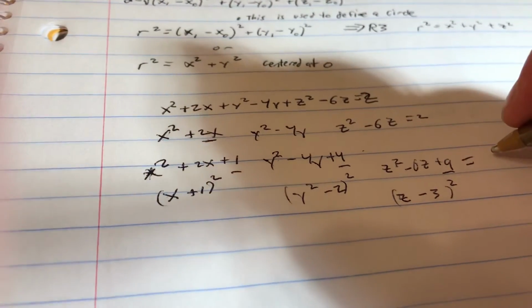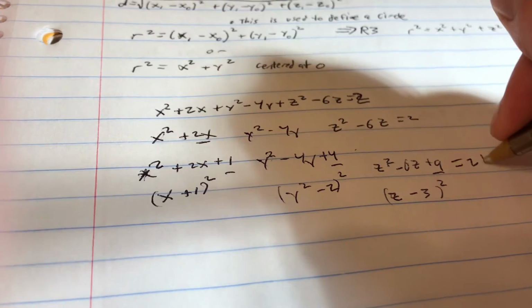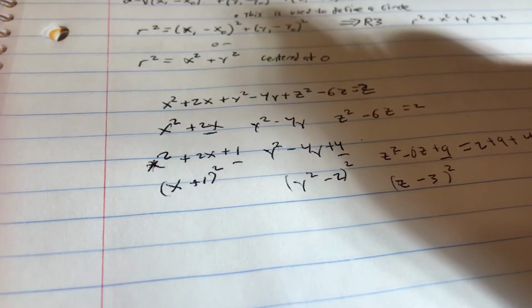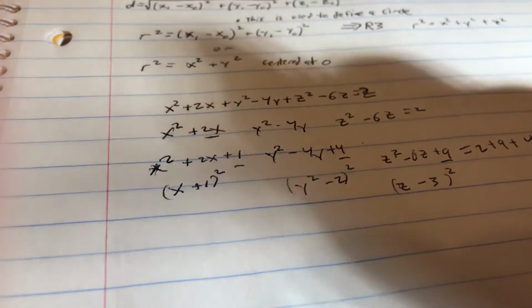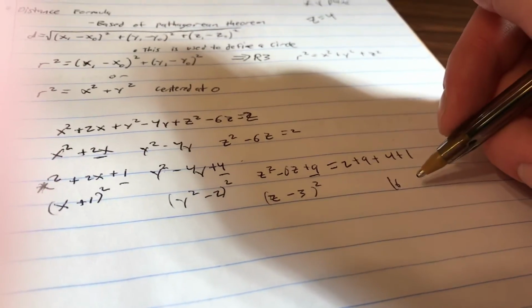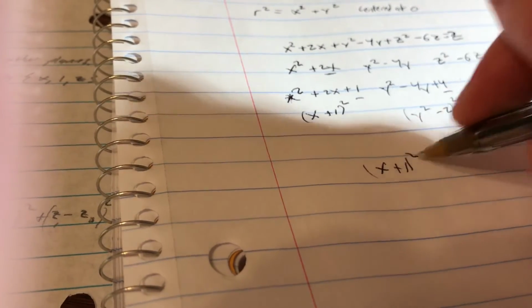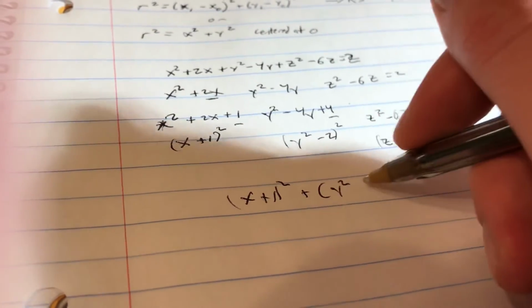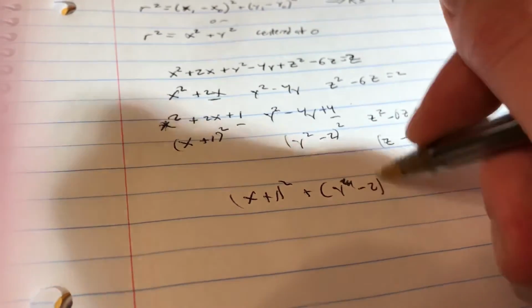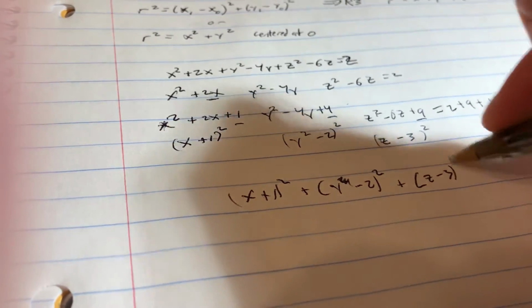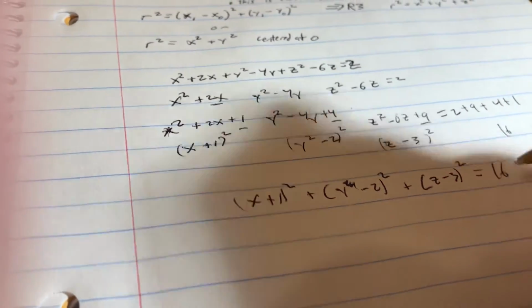So this all equals 2, but now it's 2 plus 9 plus 4 plus 1. That's 5, that's 11, that's 16. And that's r squared, remember, in our sphere equation. So we have x plus 1 squared plus y minus 2 squared plus z minus 3 squared equals 16.